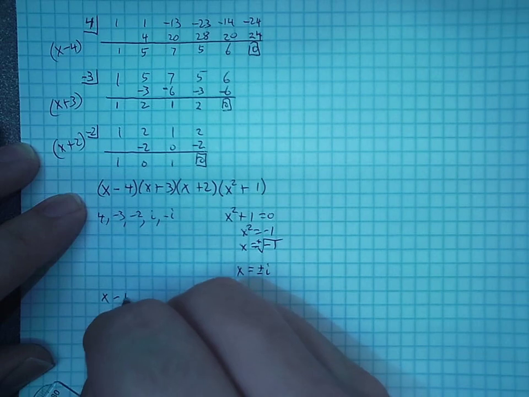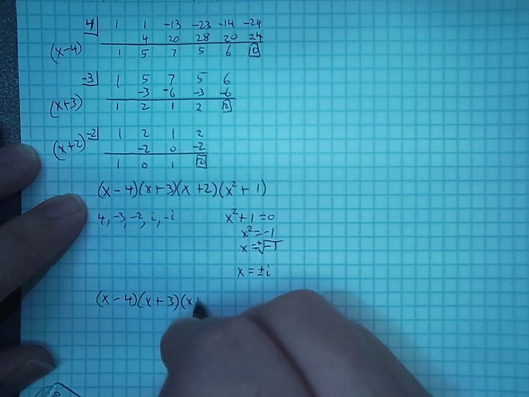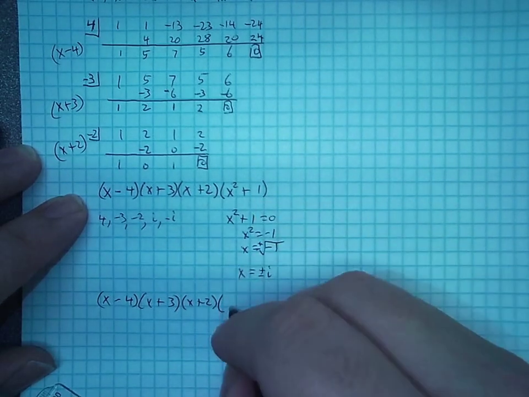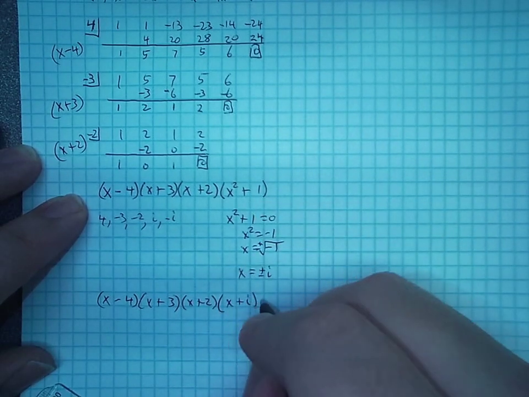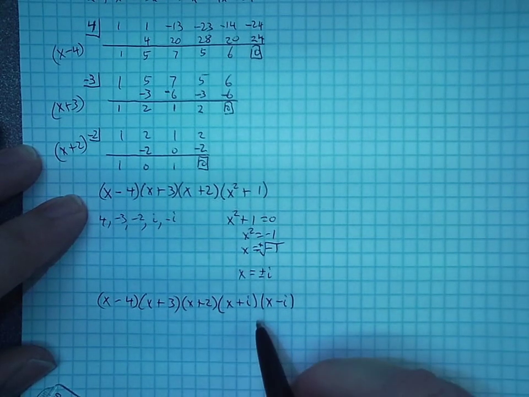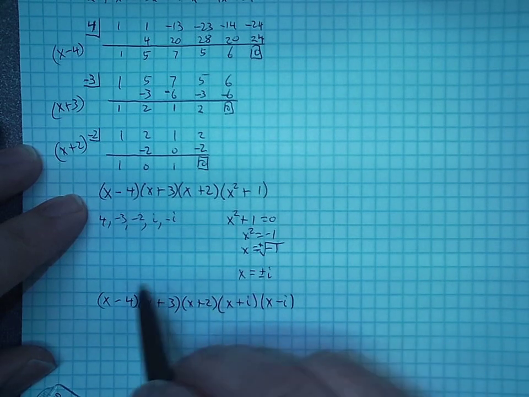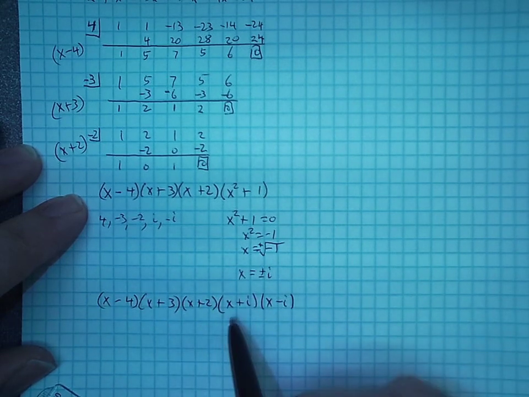So x minus 4, x plus 3, x plus 2. This one factors as x plus i and x minus i. And this is a complete linear factorization. Notice it uses imaginary numbers because we need those in order to factor this part of the formula.